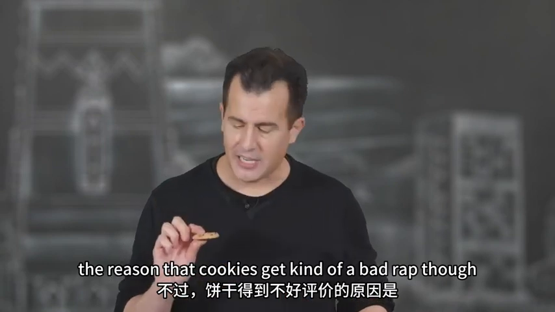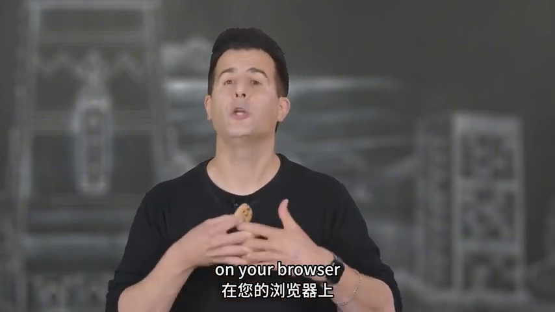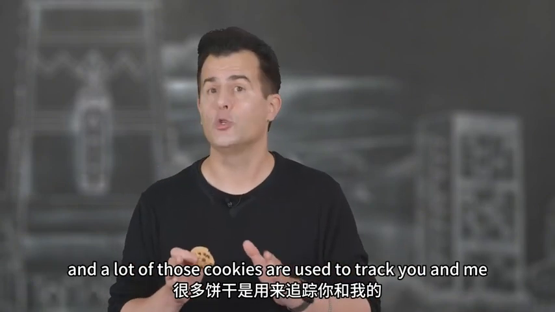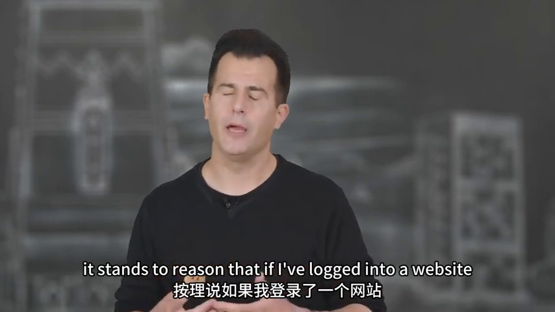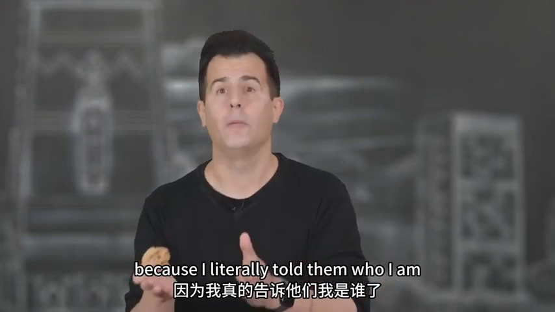The reason that cookies get kind of a bad rap, though, is that there's a lot of cookies typically being stored on your browser from servers around the world. And a lot of those cookies are used to track you and me. Now, it stands to reason that if I've logged into a website, well, of course, the website's going to be able to track my behavior on that website because I literally told them who I am.